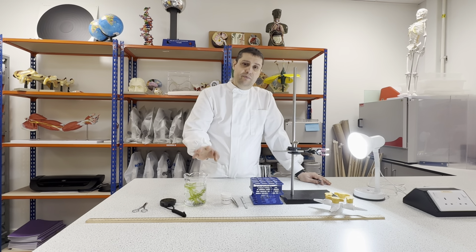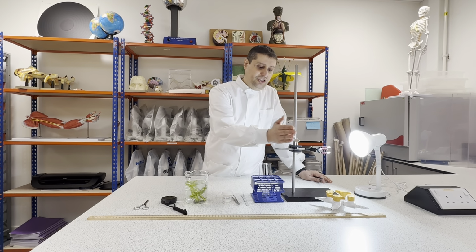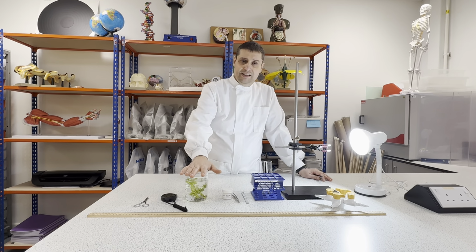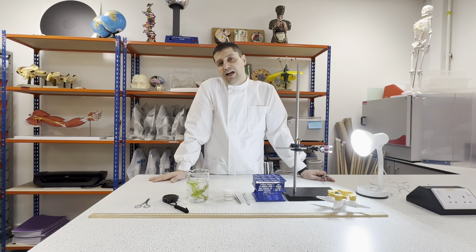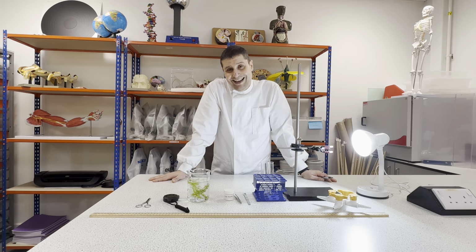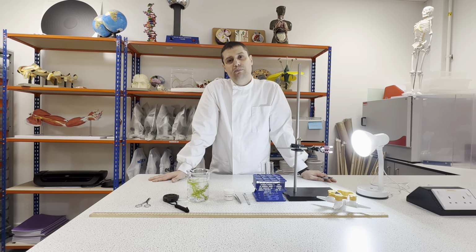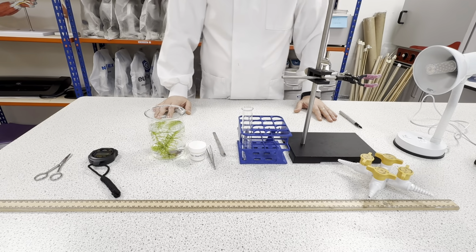So the main aim of this practical is to change the distance between the plant and the light source and see what happens with the rate of photosynthesis, counting the number of bubbles. Now let's start with the procedures.